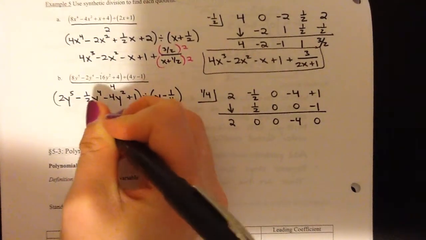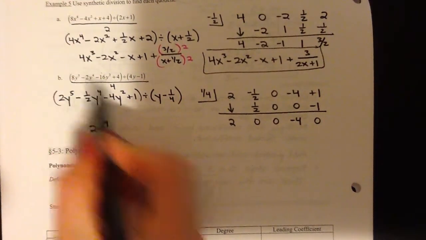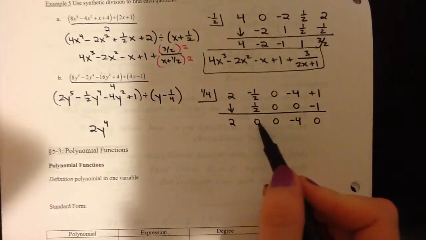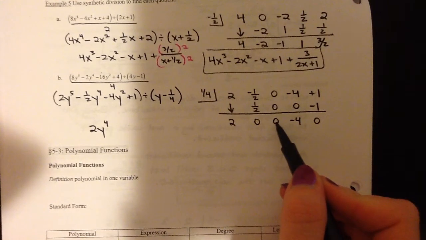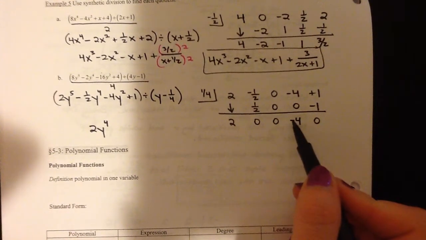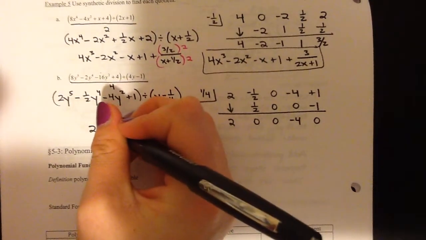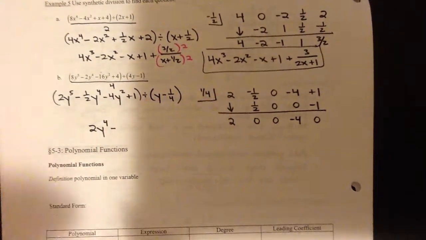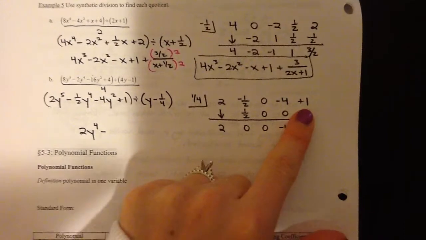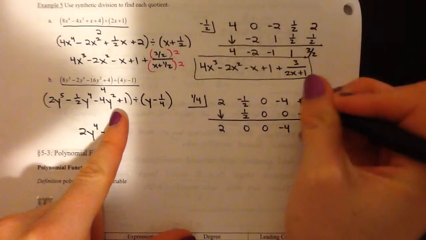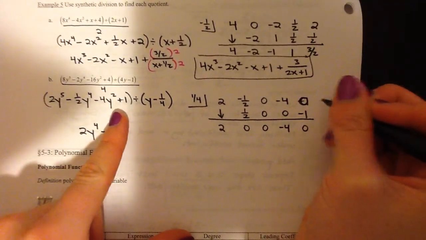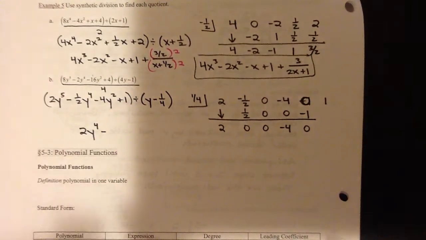So 2 is in front of a y to the 4th, because this is y to the fifth, so I drop it down 1 power. 0y cubed, 0y squared. So this would be a negative 4y. Whoops, I'm sorry, we missed something here. Okay, let's look back here. There's no y term either. So this is supposed to be a 0. And then this is a 1. Okay, so let's try this again.